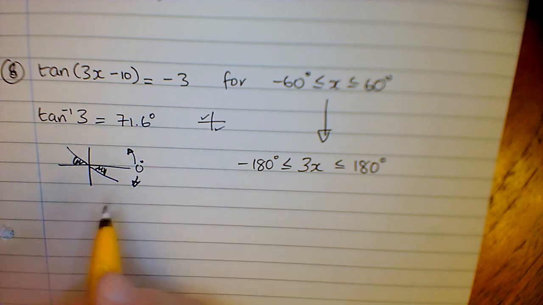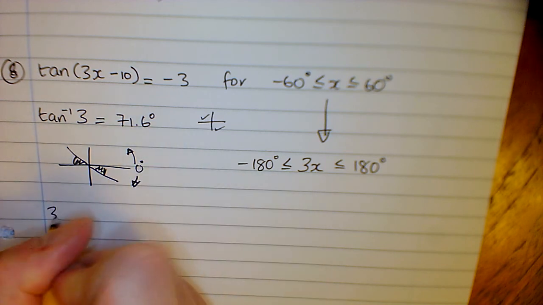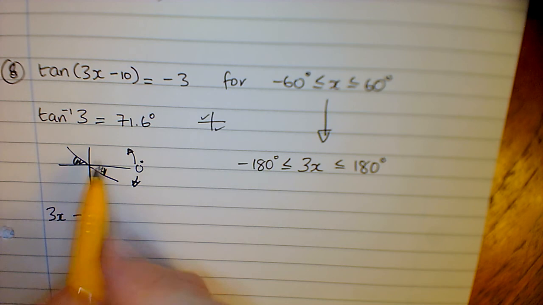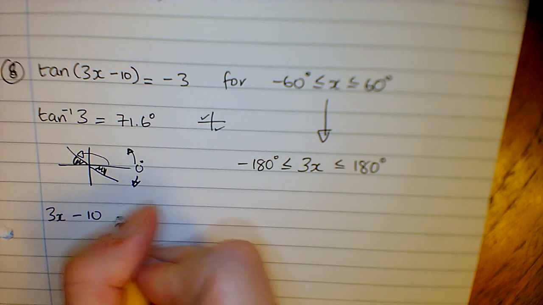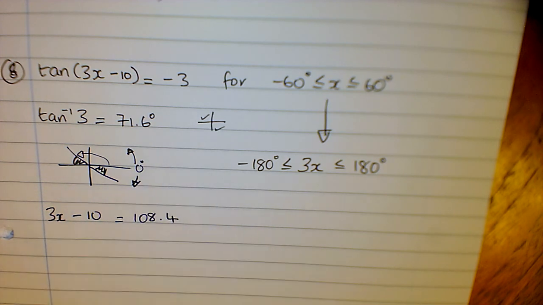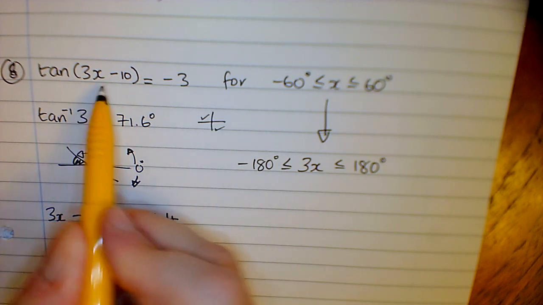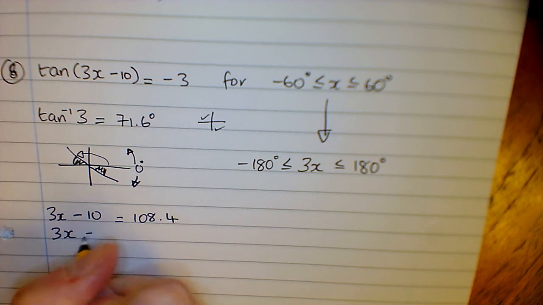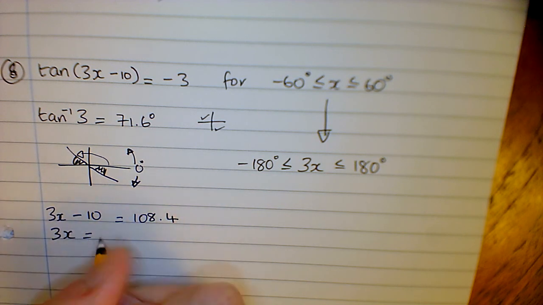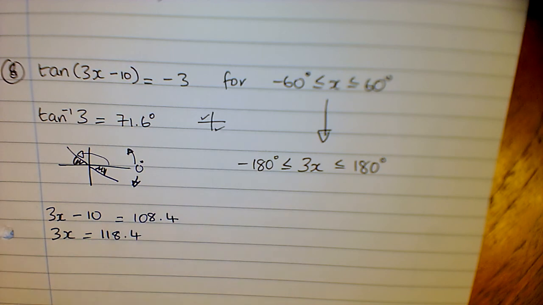So if we go round in the positive direction, this angle here would be 180 take away 71.6, which is 108.4. That's what 3x minus 10 is. Now we have to solve this equation to give us x. So the first thing we do is bring the minus 10 over and it becomes plus 10. And then we divide by 3 and we get 39.5 degrees.